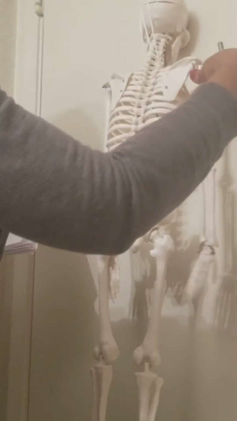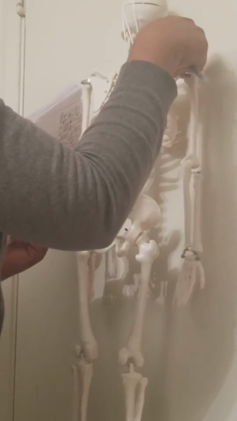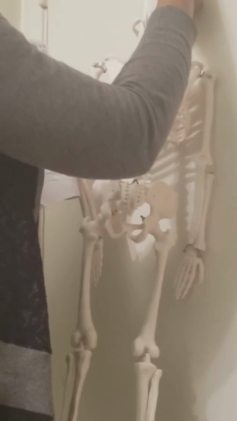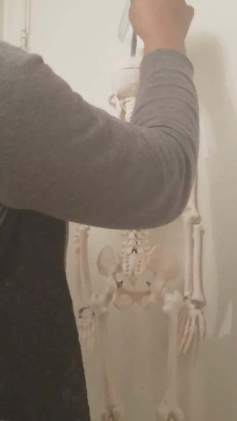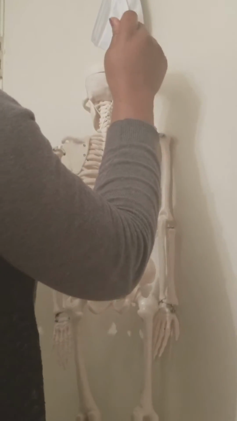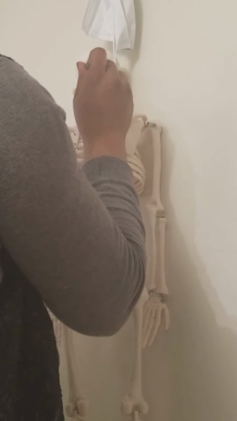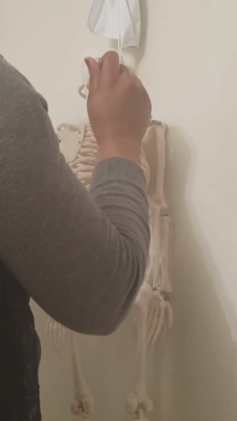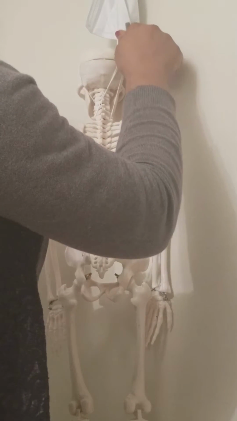posterior view. So in the posterior view, we can see where the skull is divided. So we have the parietal bone, and that is the top one, and then the one below it is the occipital bone, and then we have the atlas right below the occipital, and then we have the axis, and then the clavicle, the clavicle is right there.